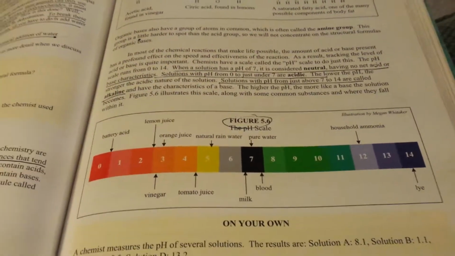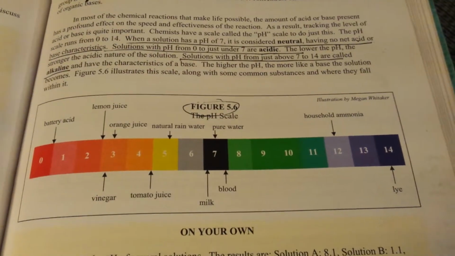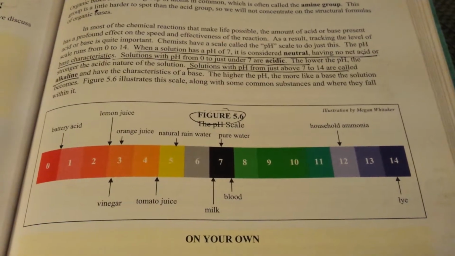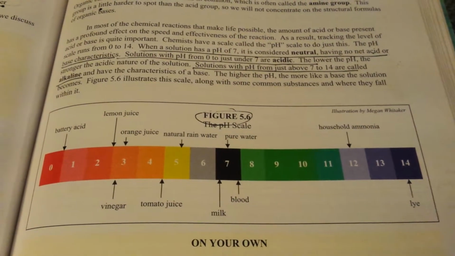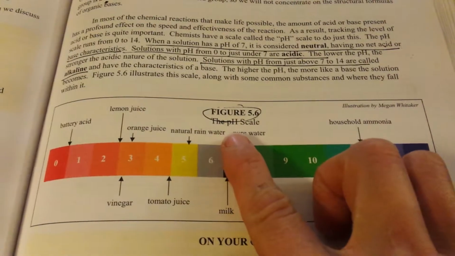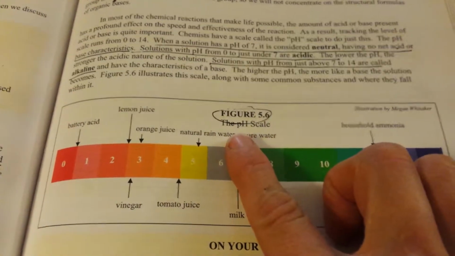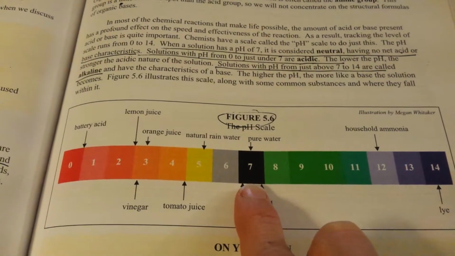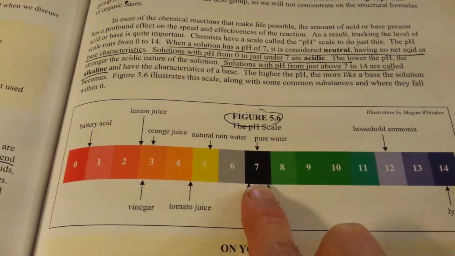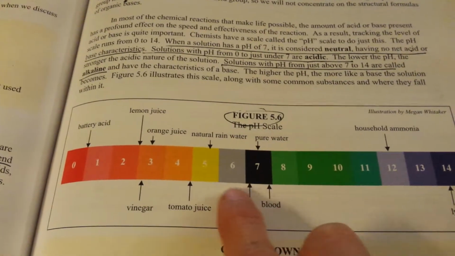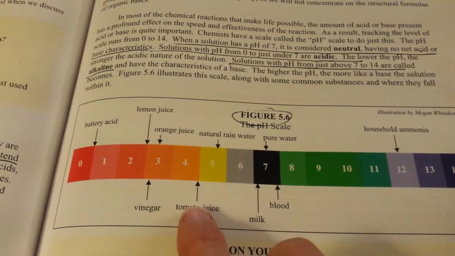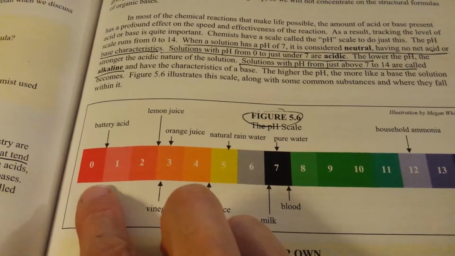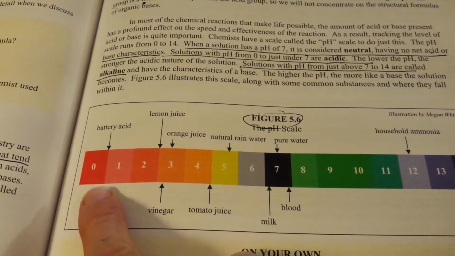But for now, let's look at figure 5.6. When we want to measure whether something is acidic or basic, we use the pH scale. pH, we have this lowercase p and this uppercase H, that stands for the power of hydrogen. And on this scale, 7 represents neutral. Something that has a pH of 7 is neither acidic nor basic. If we move down this way, we're getting more and more acidic. We have tomato juice, vinegar, and lemon juice. Or all the way down here, between 0 and 1, we have battery acid.